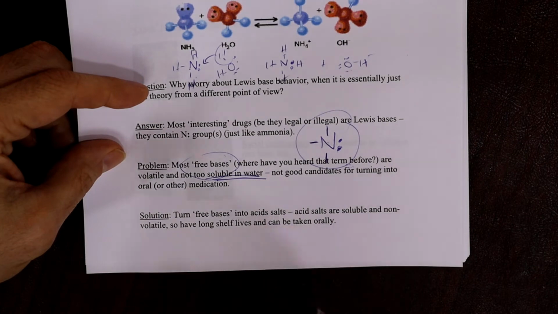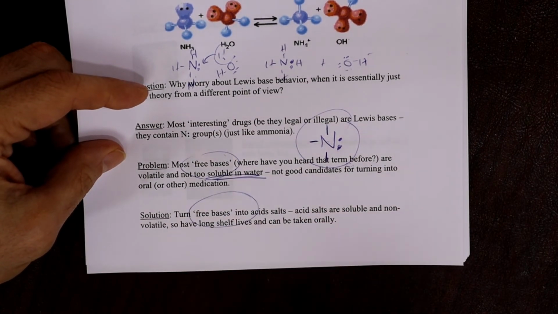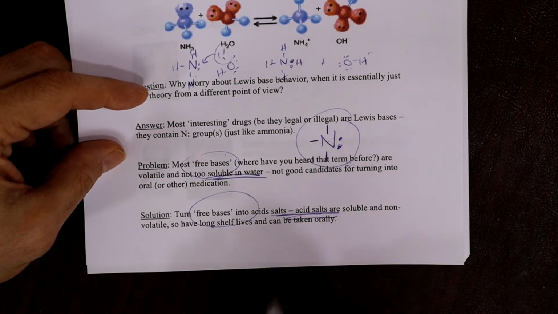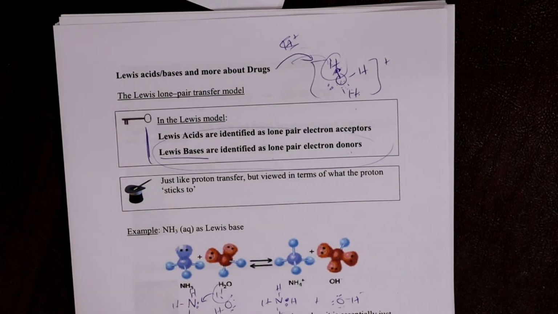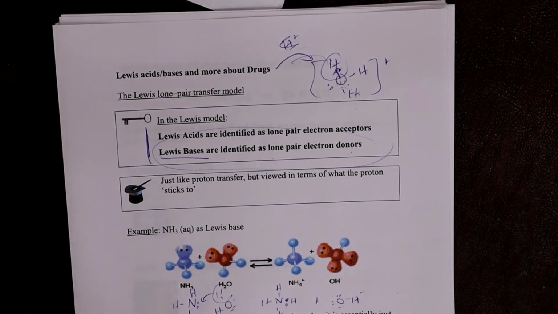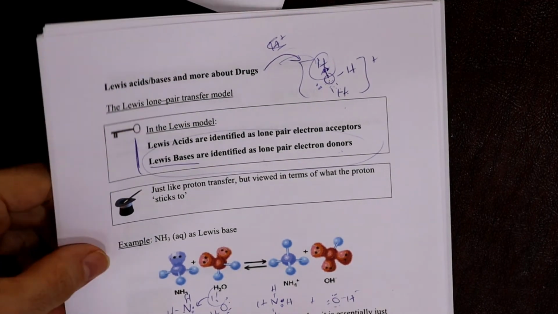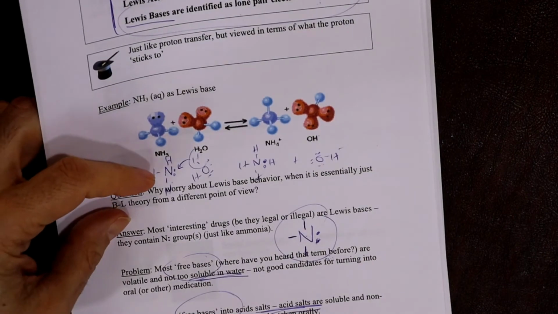So how do you turn a free base into an oral medication? How do you make it soluble? Well, this is how we do it. We turn it into what's called an acid salt. And this is really the foundation, and I'm going to go off on a bit of a rant over the next page or two. This is the foundation of the opioid crisis.